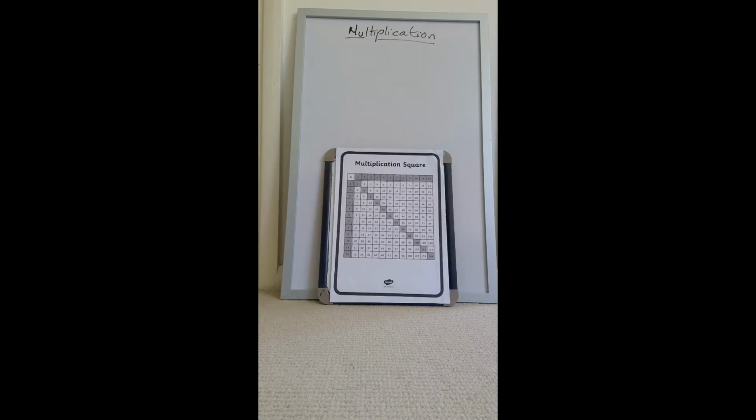One of the things that we could use to help us, and we've seen this before, is something like this multiplication square, which is attached to the class page. You can use this if you are stuck, say for example, on your 8 times tables, and you can always refer to this multiplication square to help you when solving a problem.